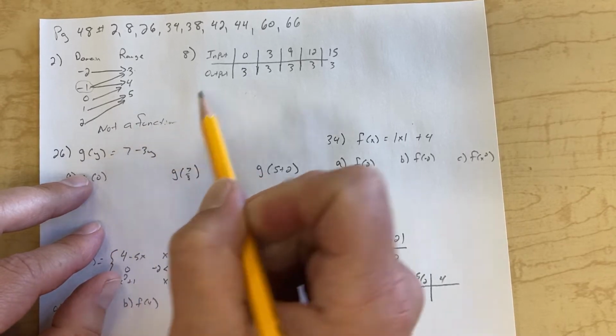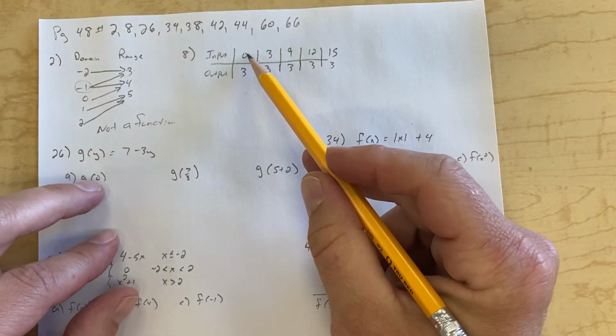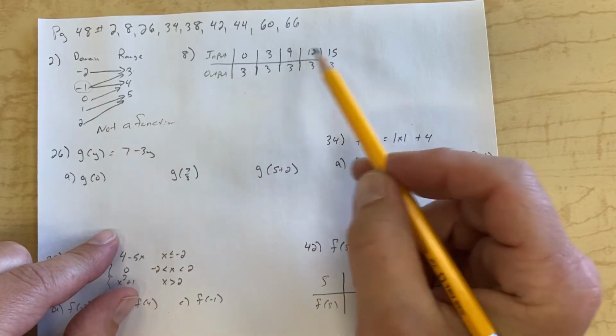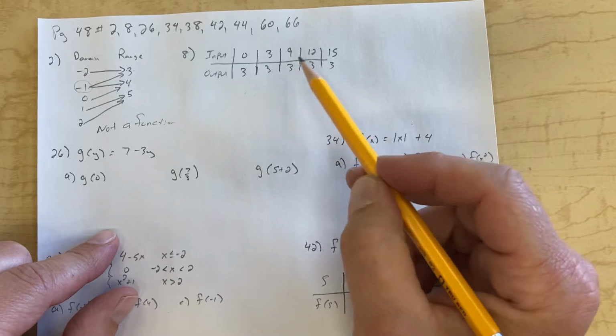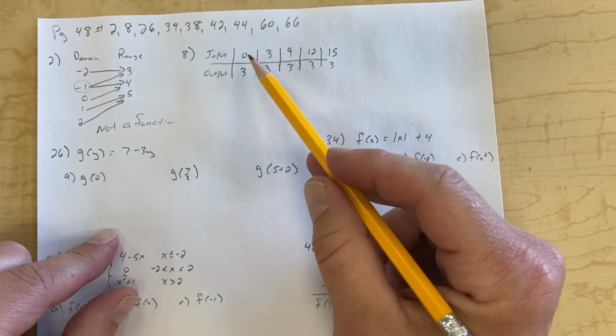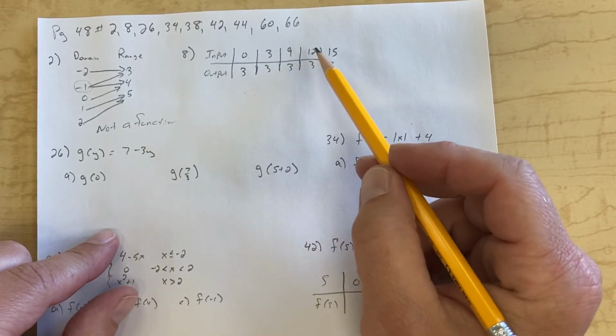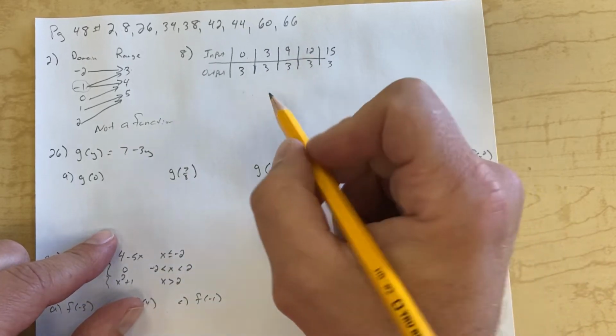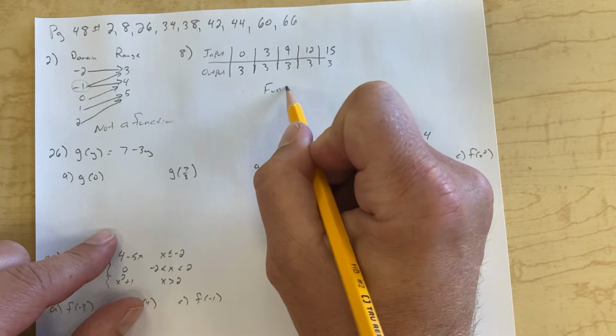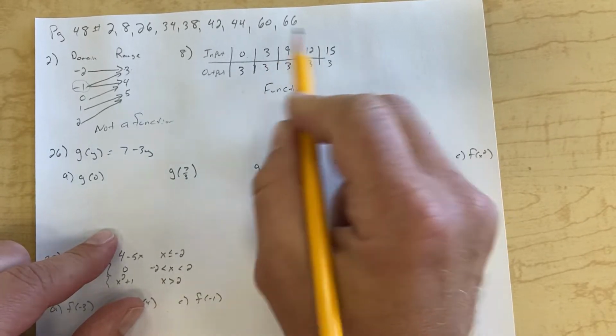All right. In this case here, each input, 0, 3, 9, 12, 15, they're heading to the same thing, but again, that's okay. They can head to the same value. They just can't go to multiple. So you couldn't have 0 show up later and head to something other than 3. The fact that they all go to the same thing, that's fine. This is a function, at least as far as we can tell right here.